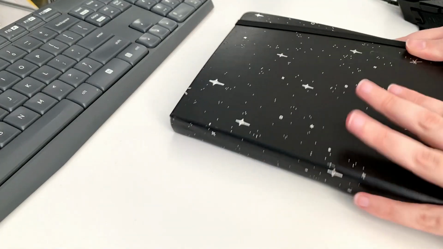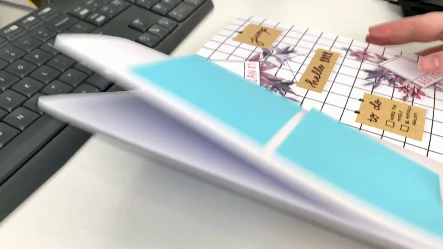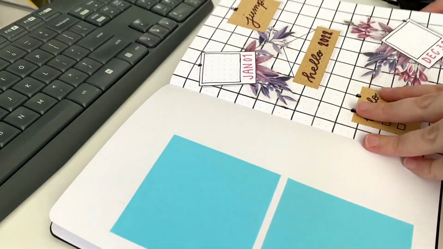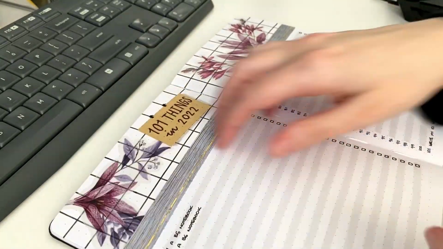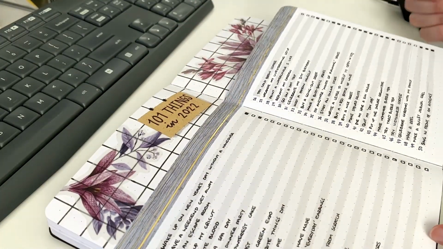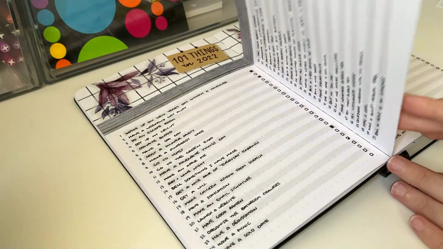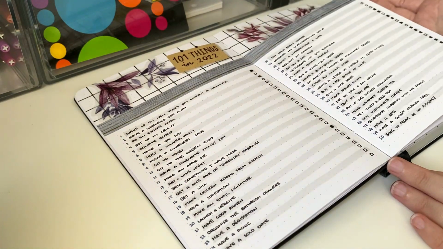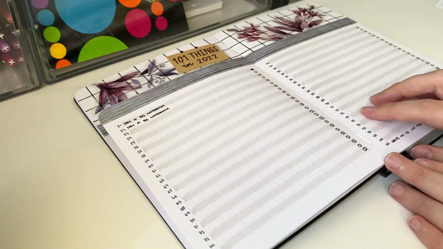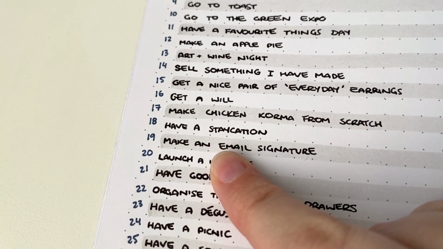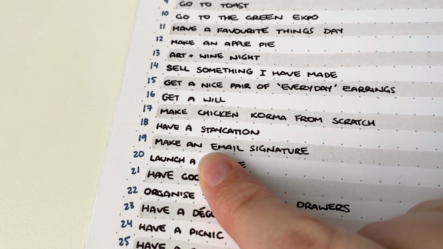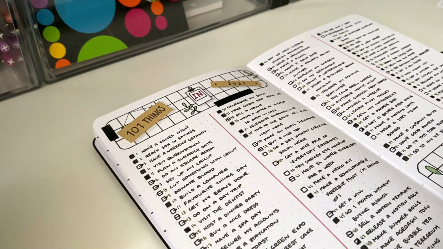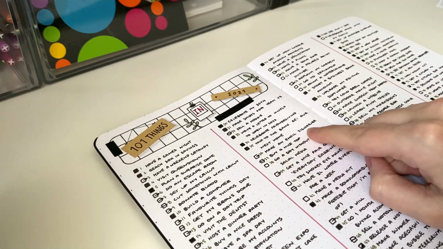For those of you who haven't actually heard about my 101 things list, it's essentially a list of 101 things that I'm trying to accomplish this year. Admittedly, I don't quite have 101 things on my list just yet, so if you have any suggestions, I would love to hear them. The one we're looking at today, though, is to make an email signature. And this was on my list last year, and I didn't get around to it, thus on my list this year.